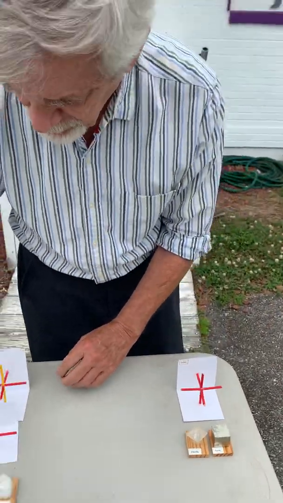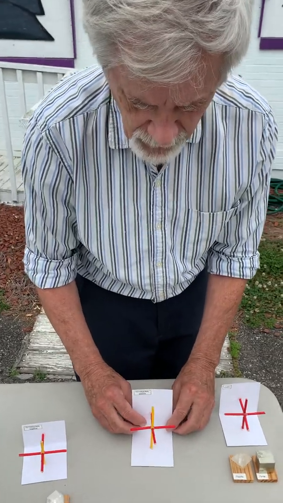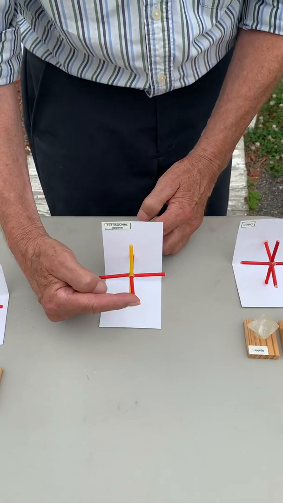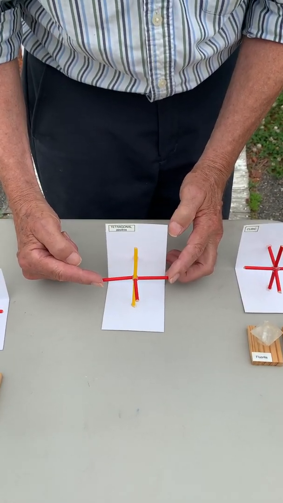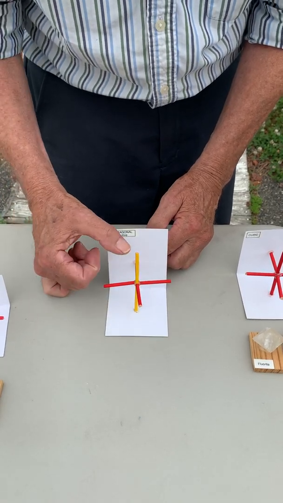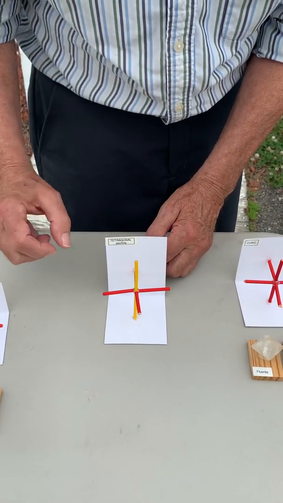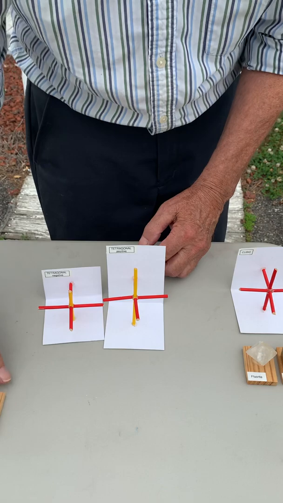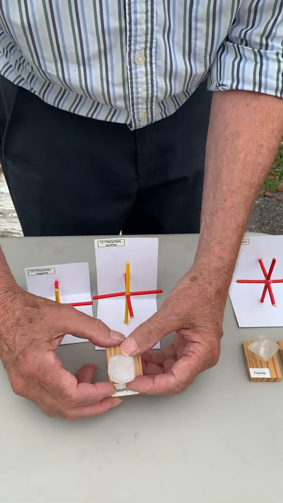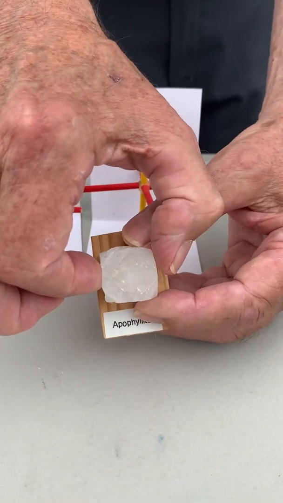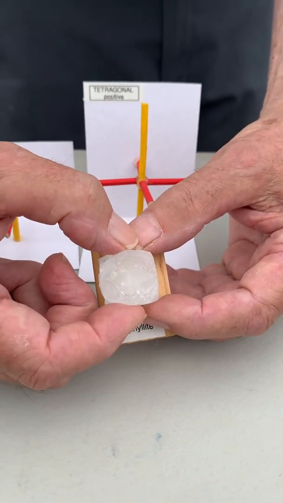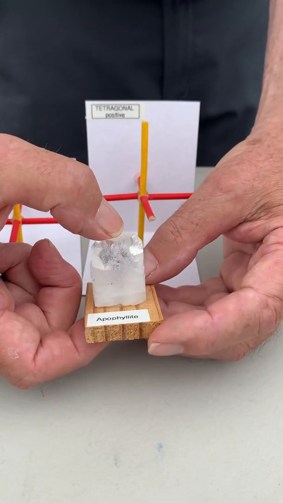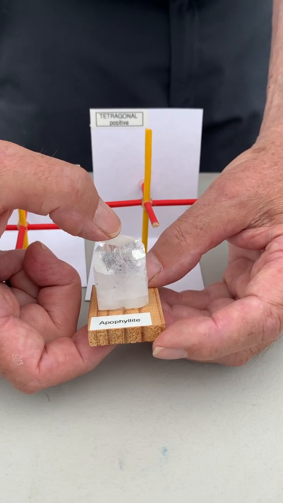The next crystal system is tetragonal. Very similar. There are two axes that meet at right angles that are the same length, left to right, front to back, but a third axis that also meets at right angles. It's either longer or shorter. Here's a nice sample of apophyllite that shows left to right, front to back, equal length at right angles, and in this case a longer axis at right angles, top to bottom.